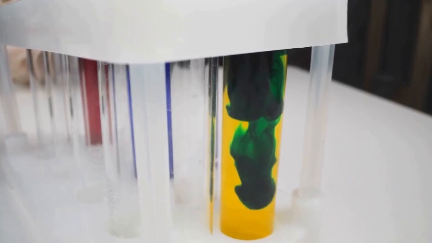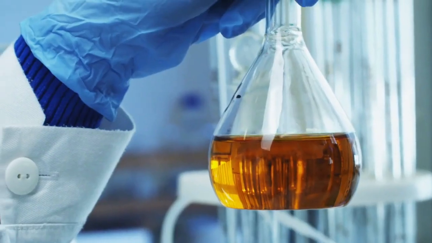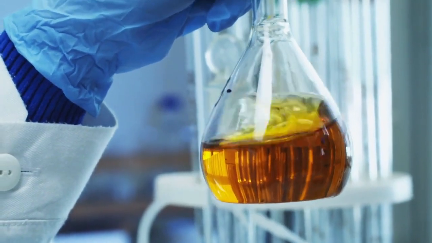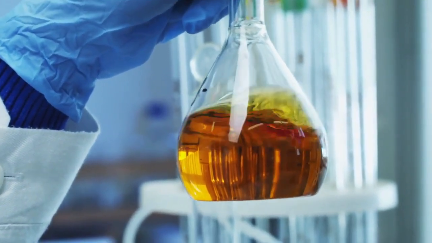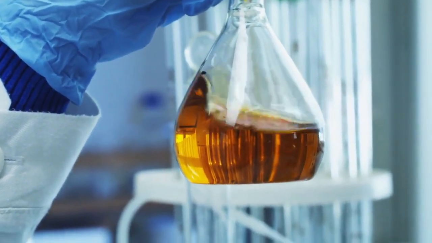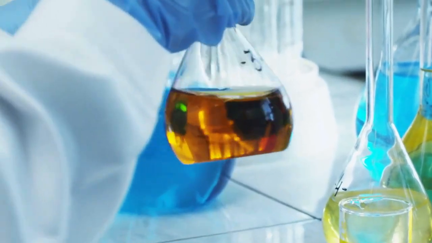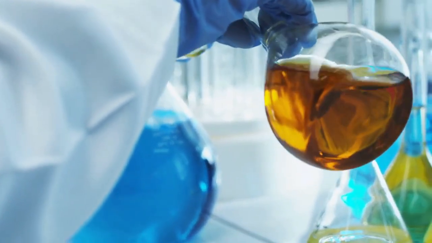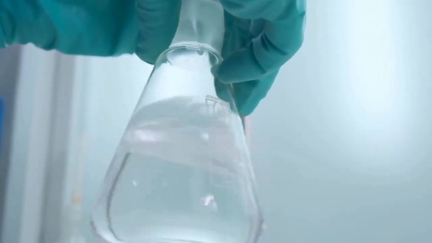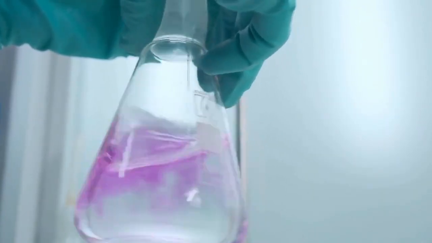Think of TLC as a race. You have a stationary phase, which is usually a thin layer of silica gel on a plate. Silica is very polar. Then you have the mobile phase, which is the solvent or mixture of solvents that climbs up the plate. Your chemical sample is spotted at the bottom, and the race begins.